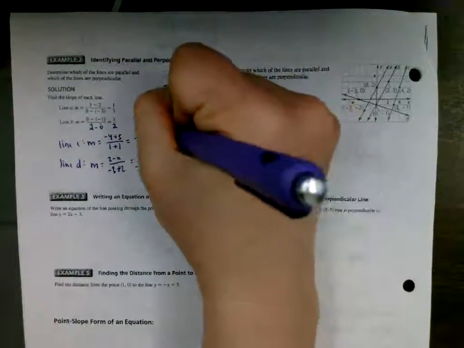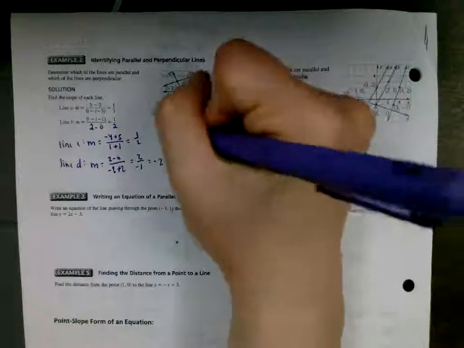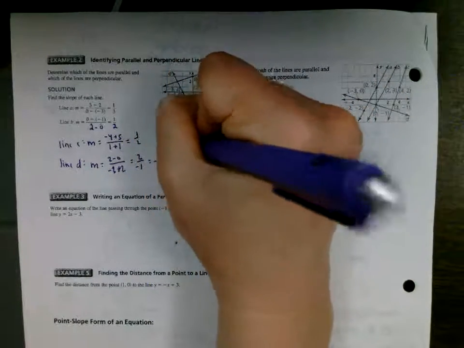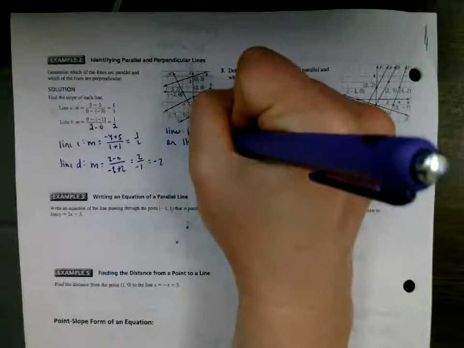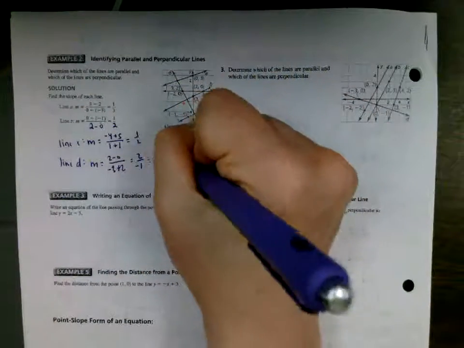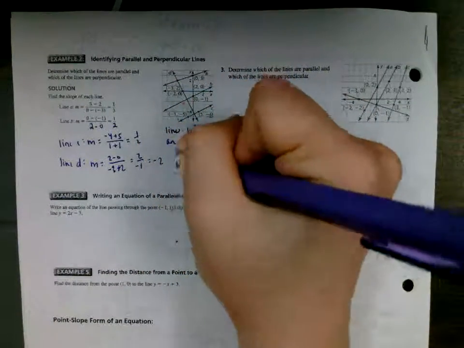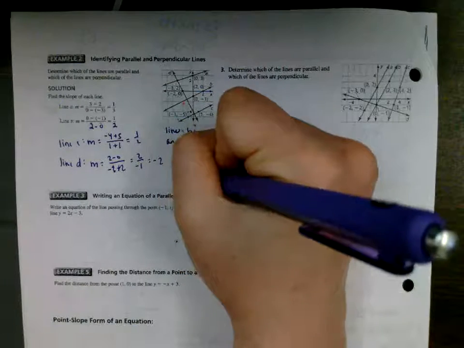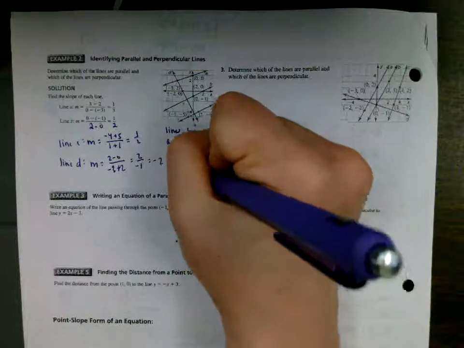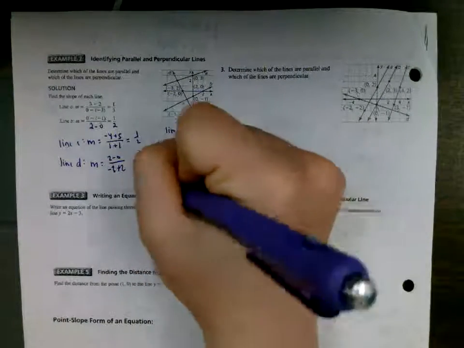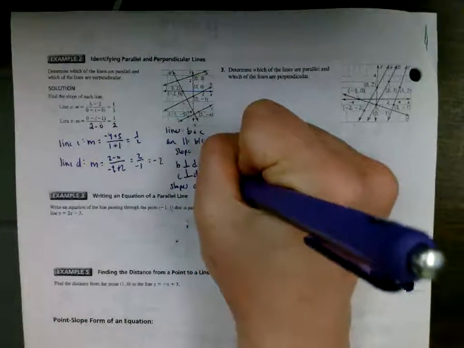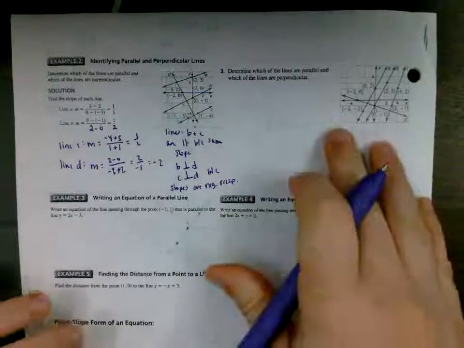Okay, so we know that lines B and C are parallel because same slope. And we know that B is perpendicular to D and C is perpendicular to D because slopes are negative reciprocals.